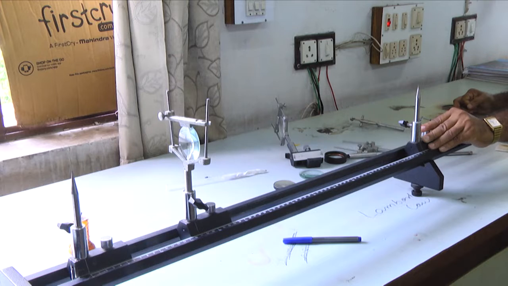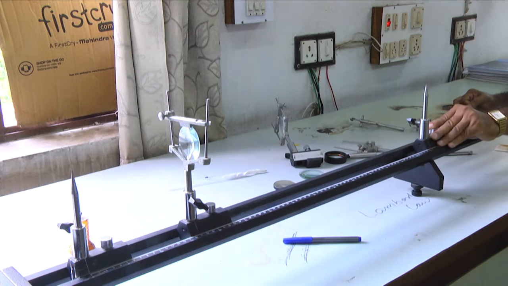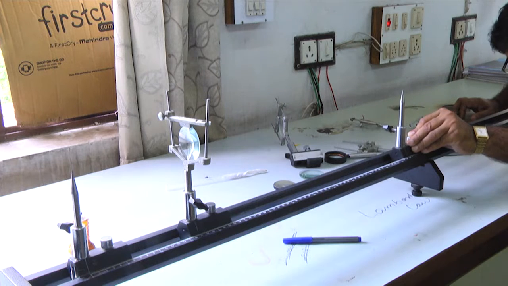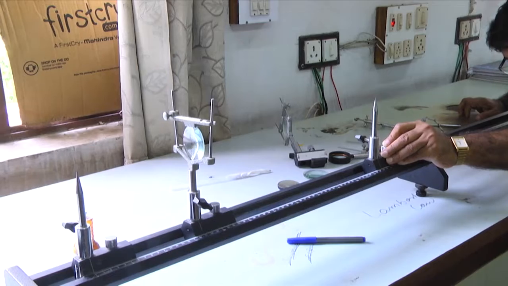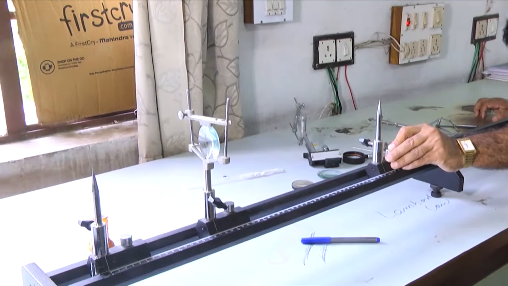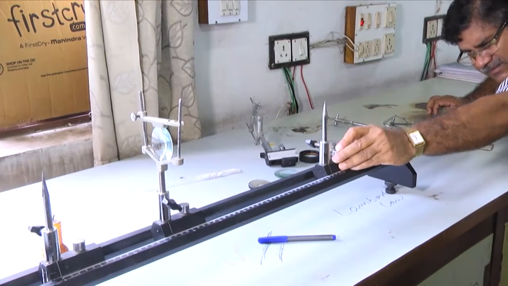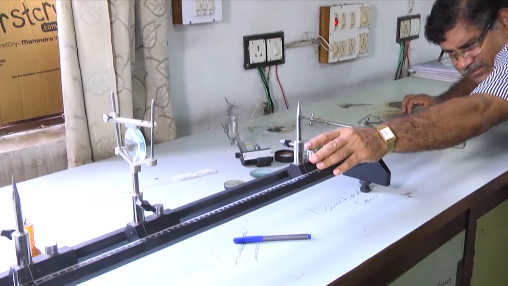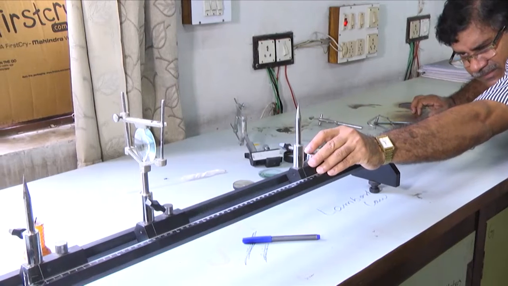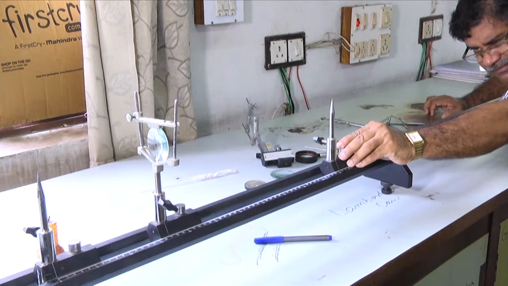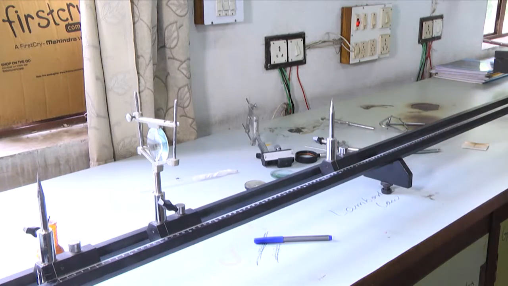This is important for this experiment. One has to have patience and find out, and this cannot be a unique position. Yes, so this is the position.